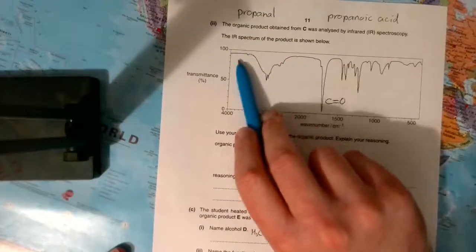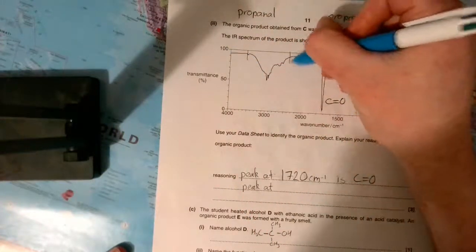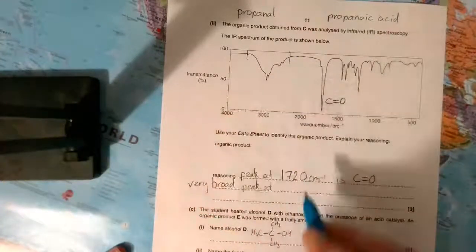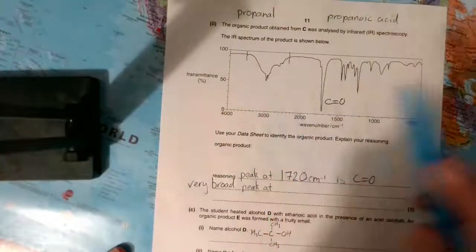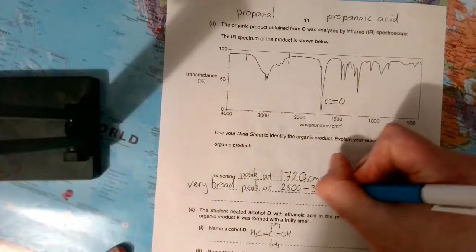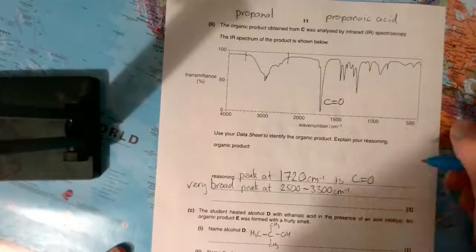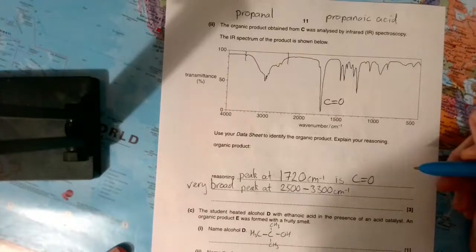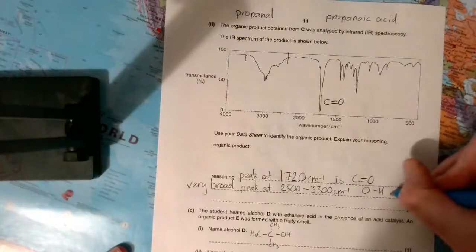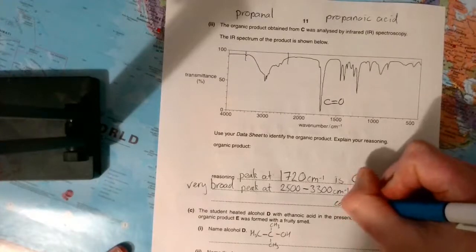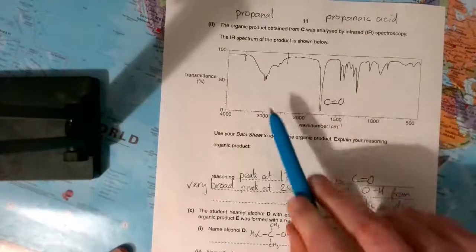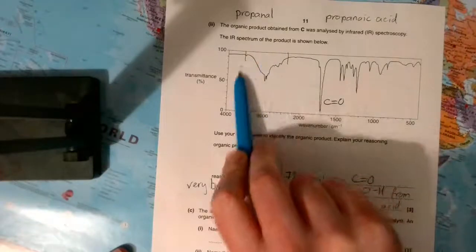It's about as faint as you can get, but there is a really broad peak there. So in fact I'm going to put a very broad peak, and I think this is starting at about 2500 to about 3300. The range given in the mark scheme, oh, it was exactly that. Hey, well done OCR. And what that tells you is the OH from a carboxylic acid. You will get a data sheet, and if it was an alcohol, it would be a much narrower range.